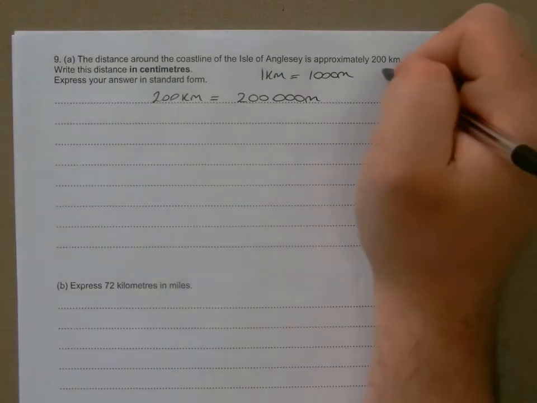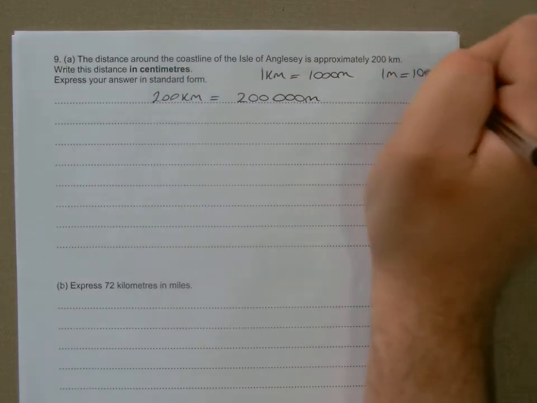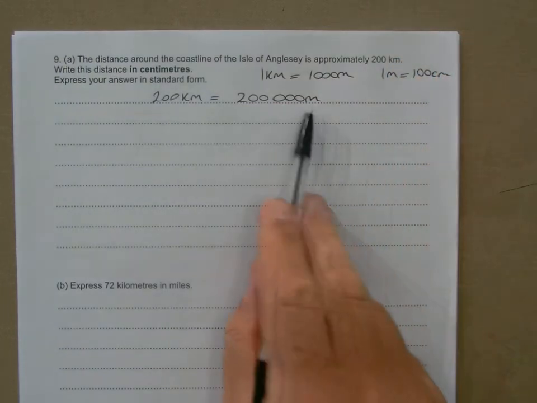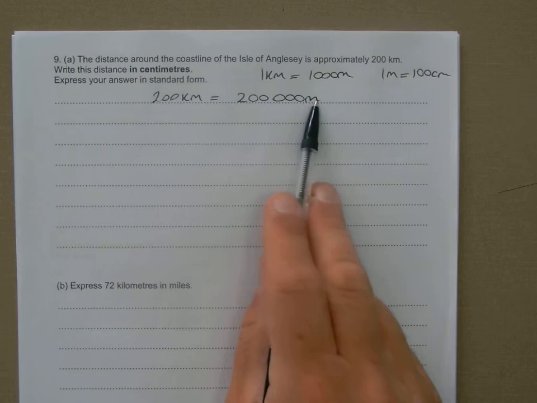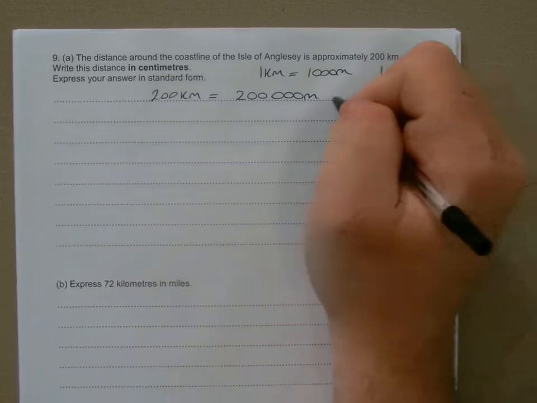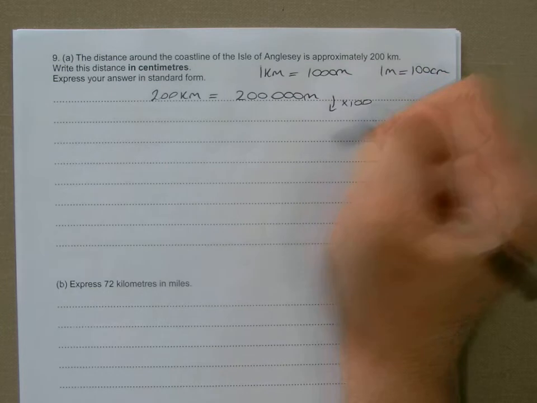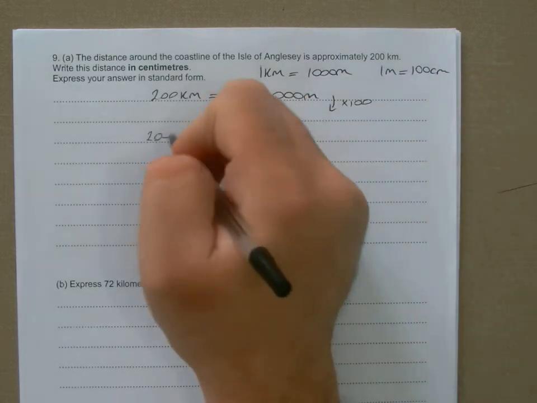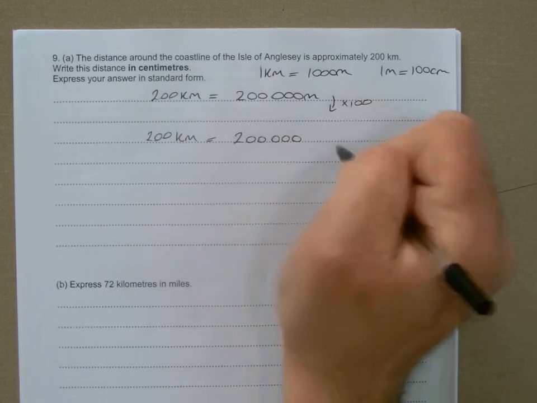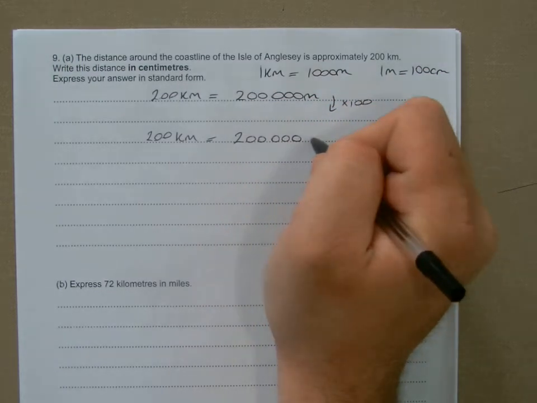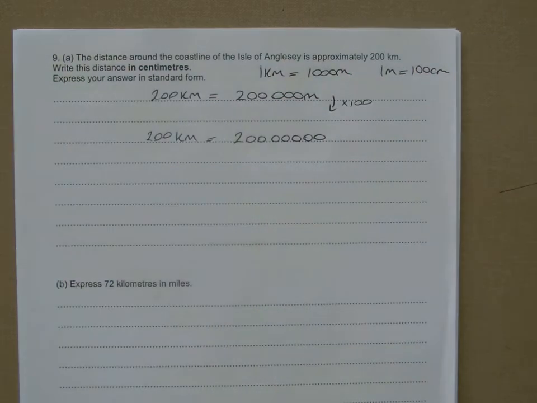Now we also know that 1 metre is 100 centimetres. So if I change this to centimetres, remember that every metre is 100, so I need to times this by 100 effectively, to change that into centimetres. So I get 200 kilometres will be 200,000 times by 100. So I'm going to add 2 zeros on. So that's my answer there. Quite a large number, and we're going to change that into standard form.